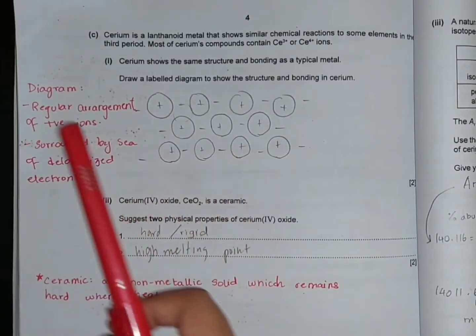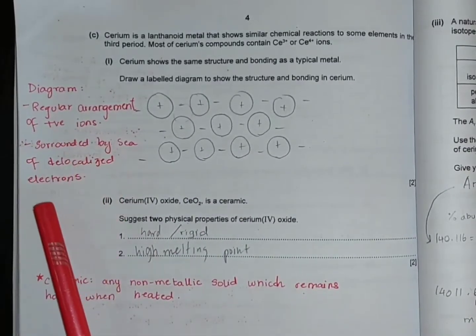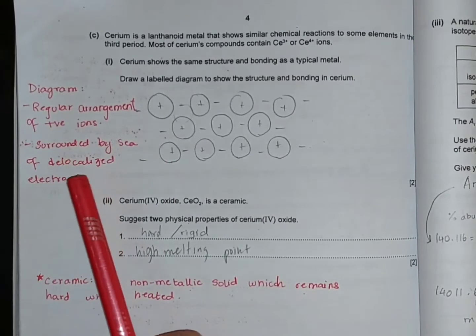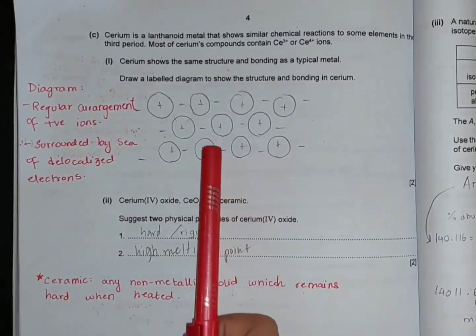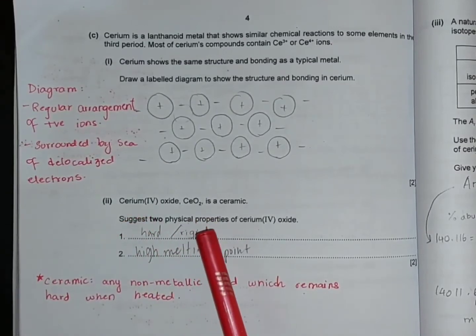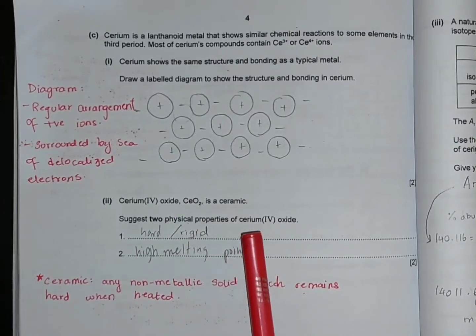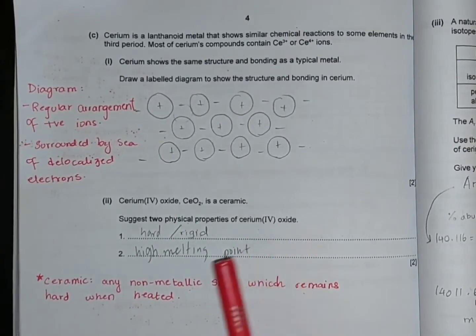So you need to take care that the diagram has a regular arrangement of positive ions and it is surrounded by a sea of delocalized electrons, as you can see in the diagram I made. Cerium(IV) oxide, CeO2, is a ceramic. Suggest two physical properties of cerium(IV) oxide.